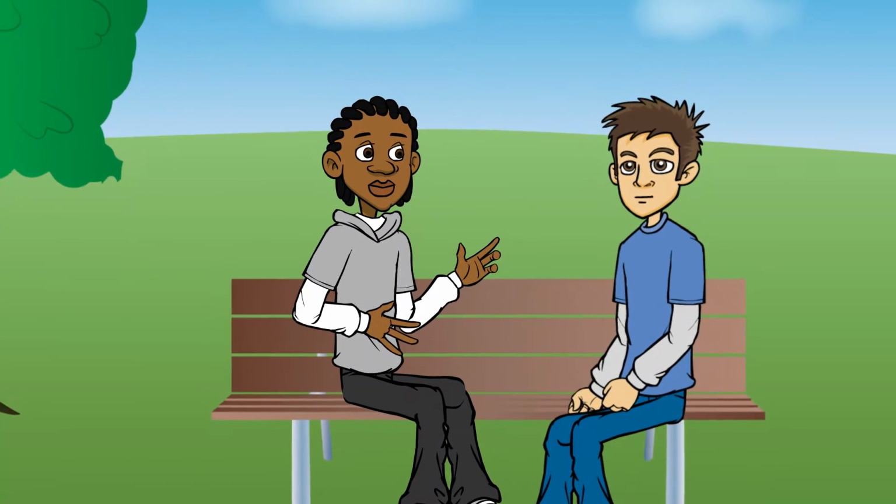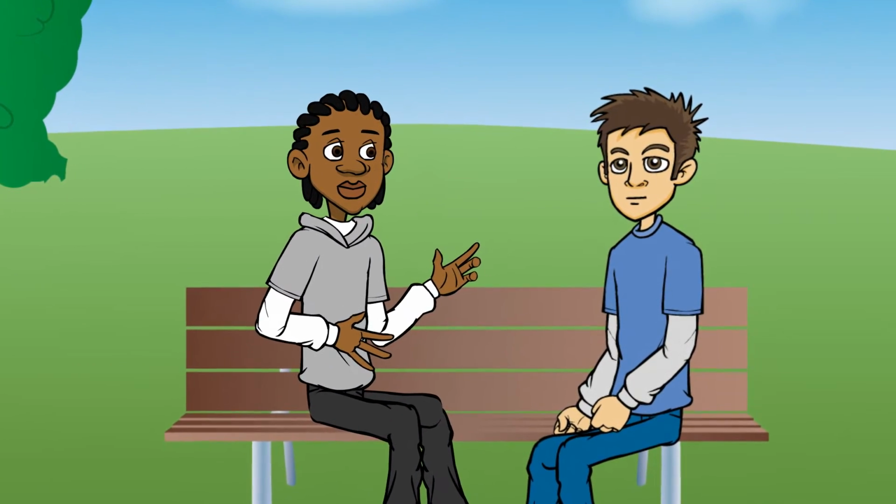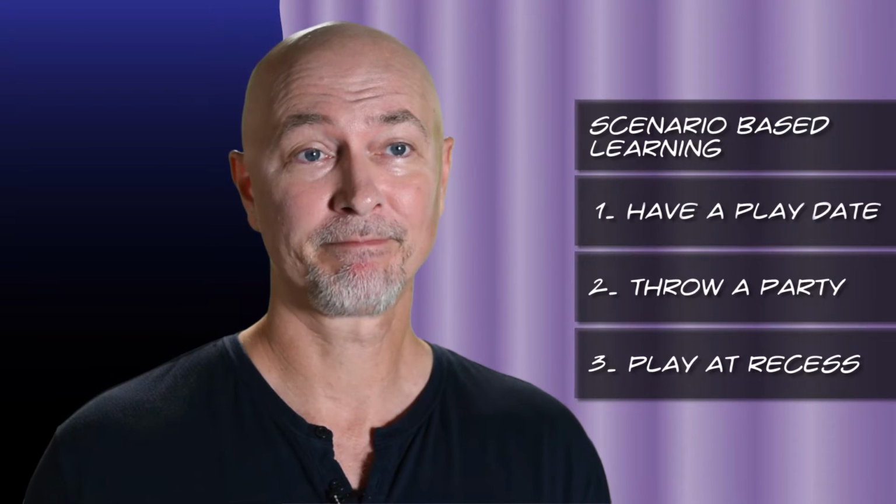So we've done this in a variety of ways in the affinity. We start with scenario-based learning, and we ask our players to undertake 3 primary challenges: have a play date, throw a party, and play at recess. Next, we chunk that into a series of bite-sized activities where our players can practice and gain confidence.